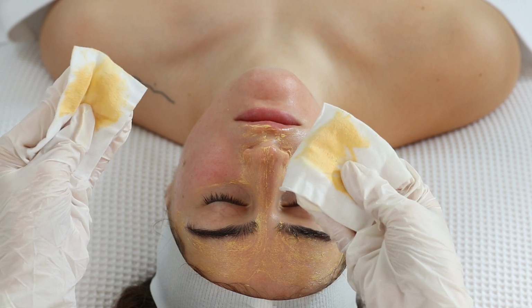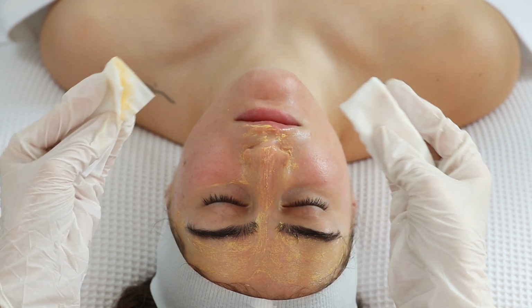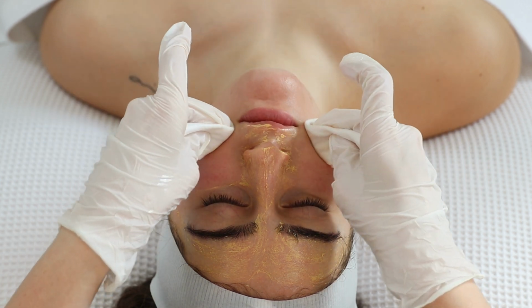Once that is done, you are going to fold the gauzes into half and glide upwards, starting from the chin area, up towards the mouth, then the nose, and lastly forehead.